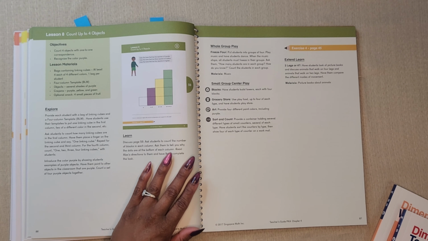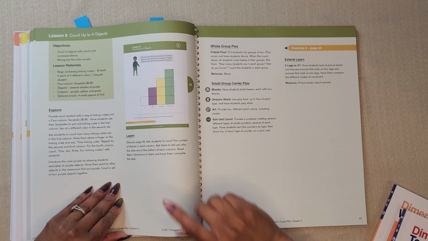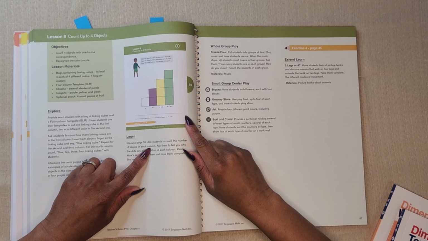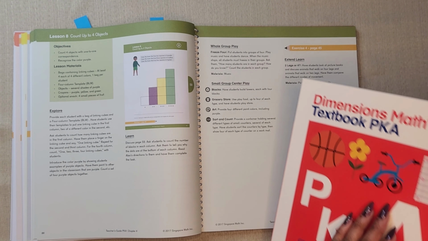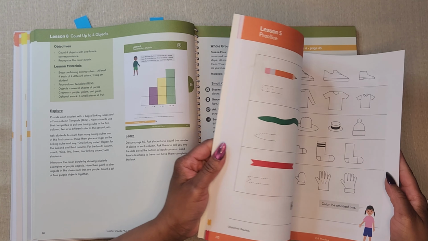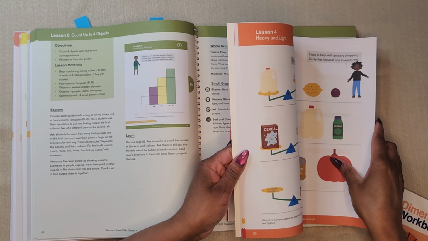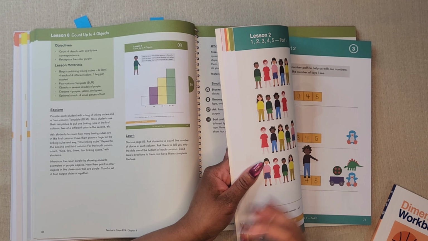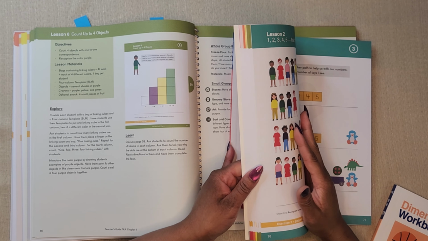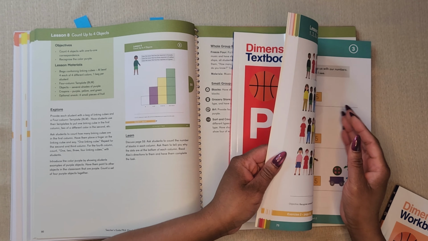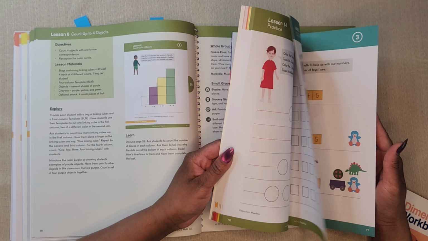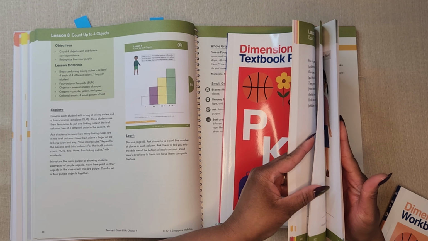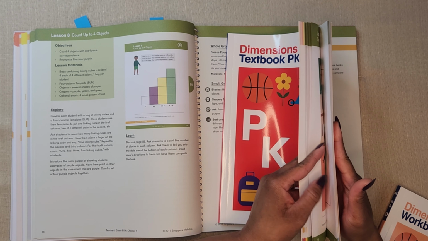And then we have a graph here in lesson 8 in the Learn. Discuss page 59. Ask students to count the number of blocks in each column and ask them to tell you why the dots are at the bottom of each column. Read Alex's directions to them and have them complete the task. So let's turn to page 59 so we can look at this closer.